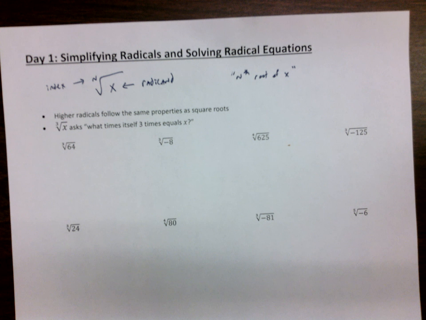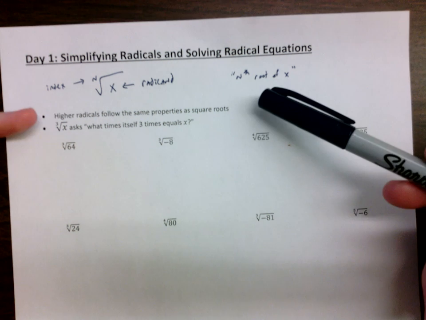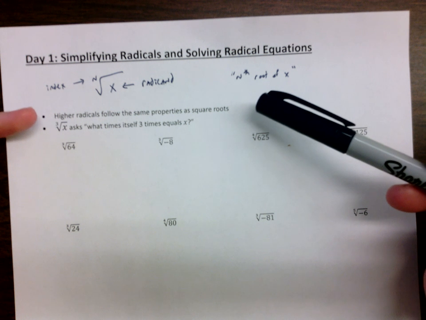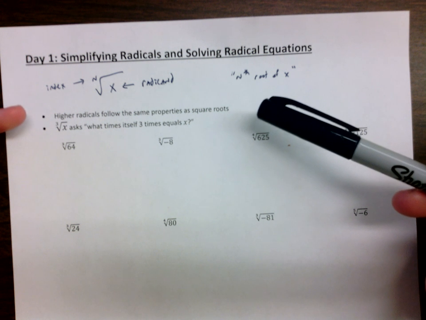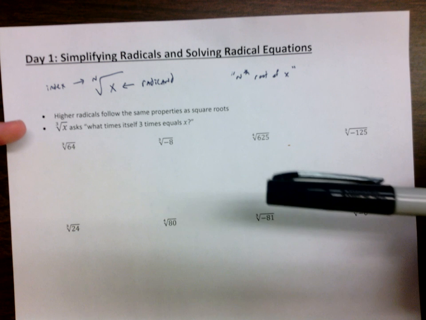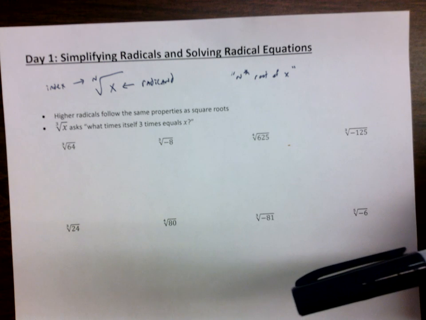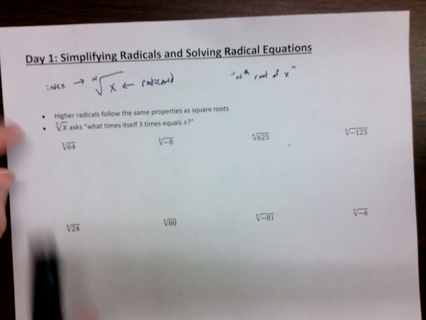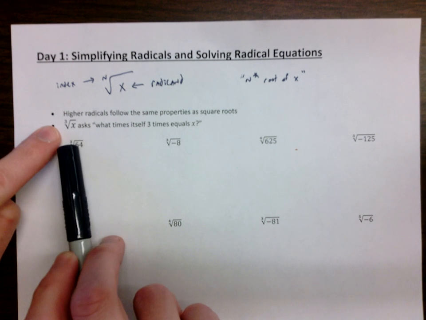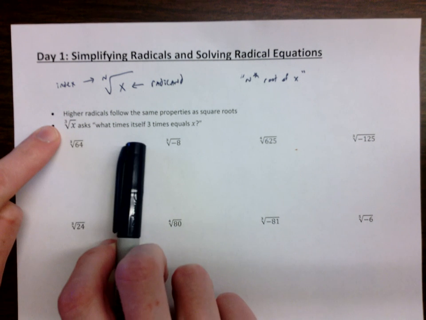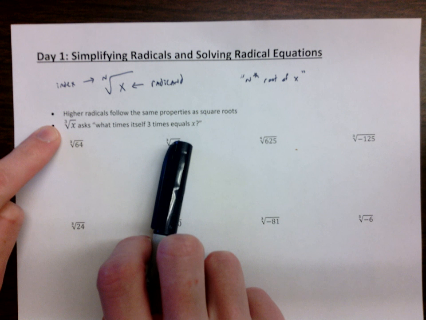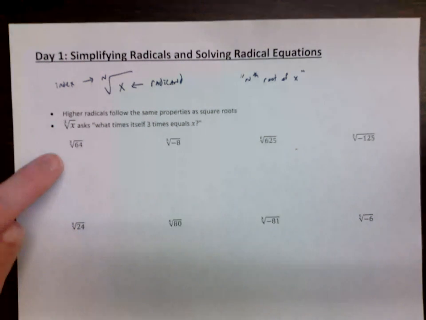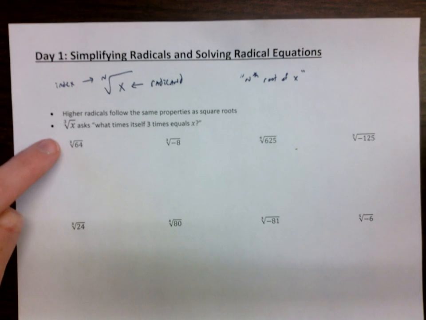Basically, what we're looking at here is very, very similar to square roots. Higher radicals follow the same properties as square roots, so all the same rules that we've looked at before with simplifying. But this time, a square root asks what times itself equals this number. When you look at something with an index of 3, we're now asking what times itself 3 times equals x. The index number is telling you how many times that thing needs to be multiplied by itself.